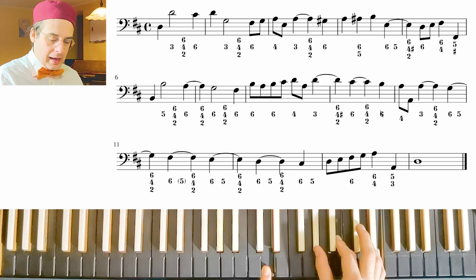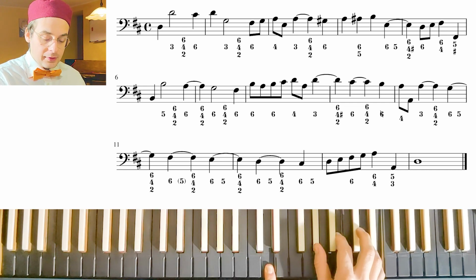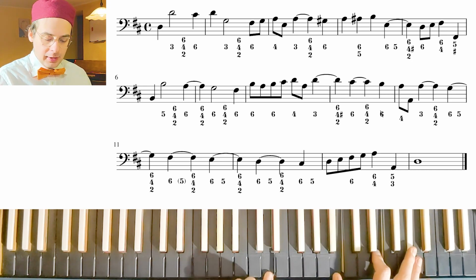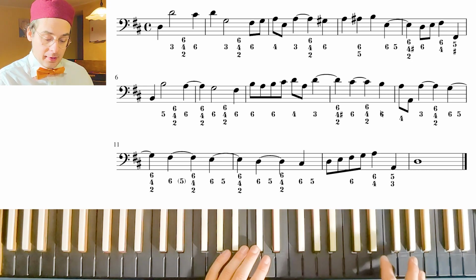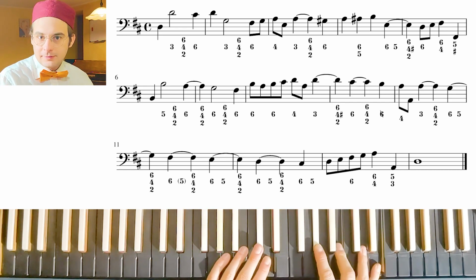Be careful, this passage is the same, but I realized it on the keyboard in a different way. So now I have the unison, because in this case I don't have the third in the upper voice. If I had the third here, I'd play the octave. This octave becomes a unison. Okay?